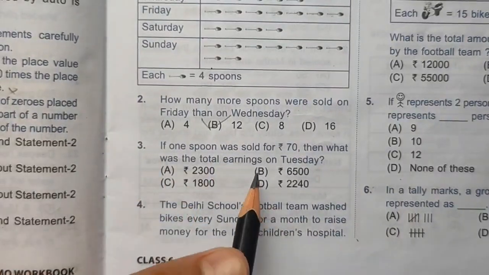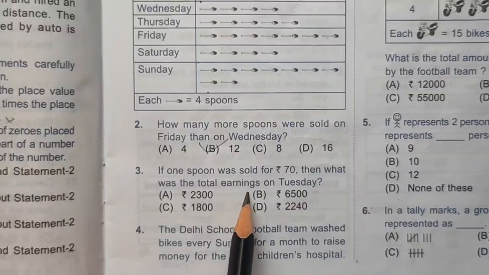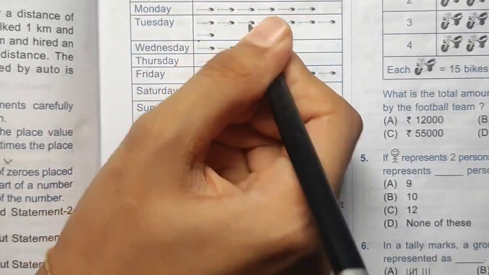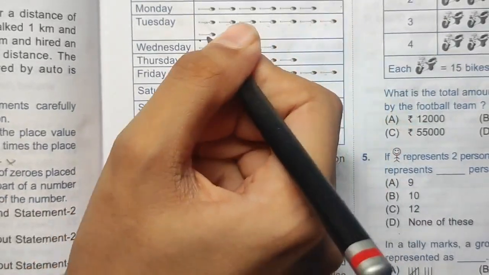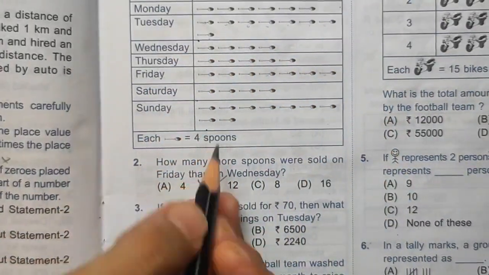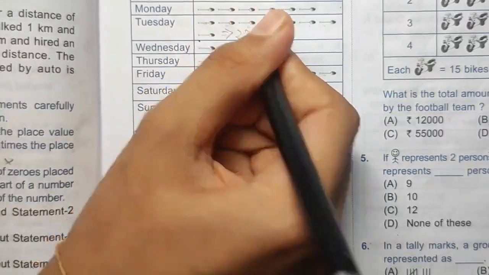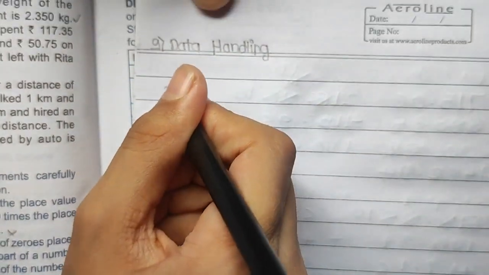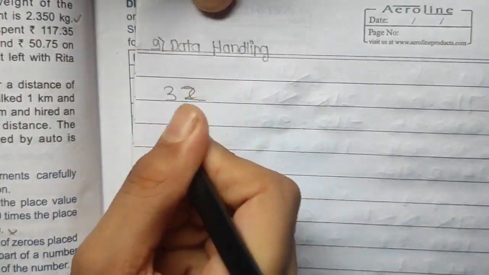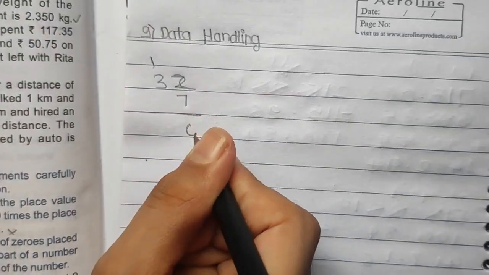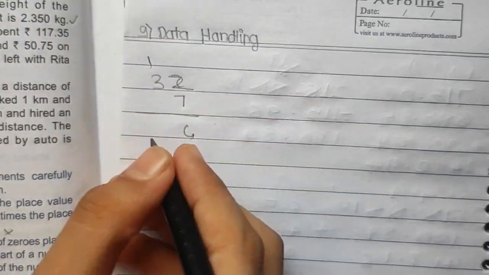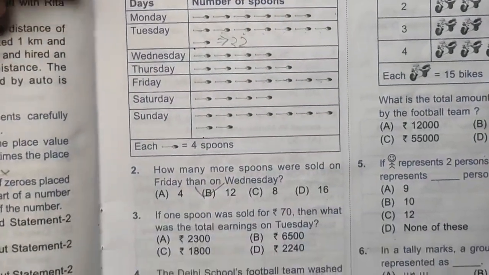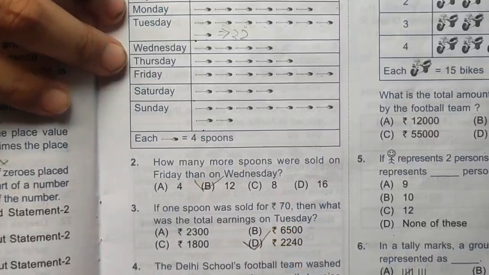If one spoon was sold for rupees 70, then what was the total earnings on Tuesday? So on Tuesday 1, 2, 3, 4, 5, 6, 7, 8. Total 8, and 4 eights are 32. So now we have to multiply 32 by 70. So 7 twos are 14, 7 threes are 21, plus 1 is 22, and we will add the 0 here, which means 2240. So our correct answer here will be option number D.